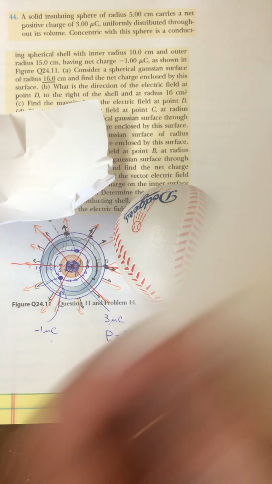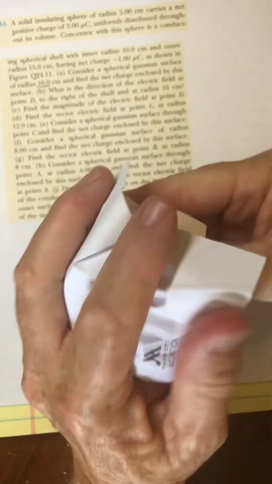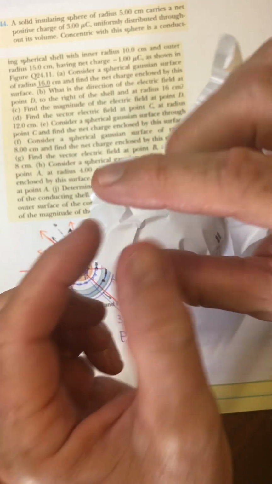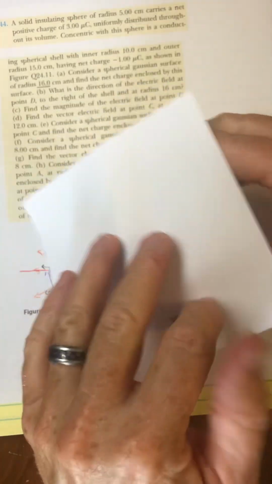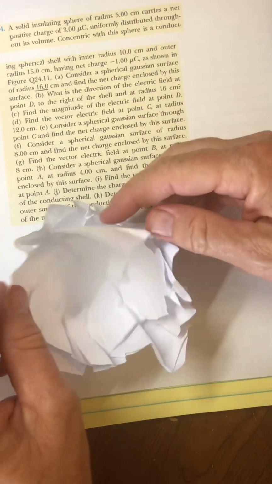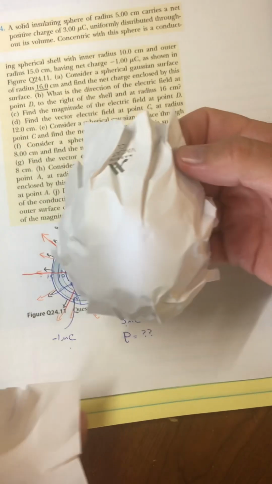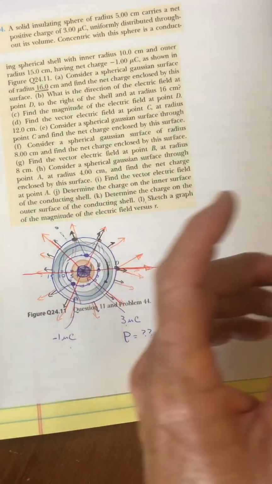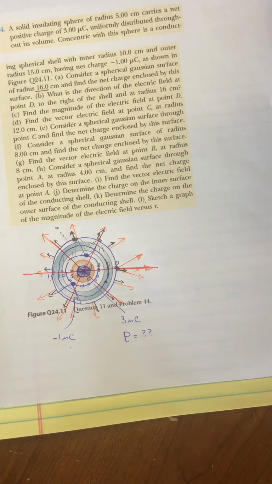And if you think about doing that multiple times, you could start with a really small shell and keep adding it bigger to get a solid piece. And so the mental picture I'm trying to get you to see here is I'm going to say that I have one shell, plus another shell, plus another shell. And I'll eventually get a sphere.